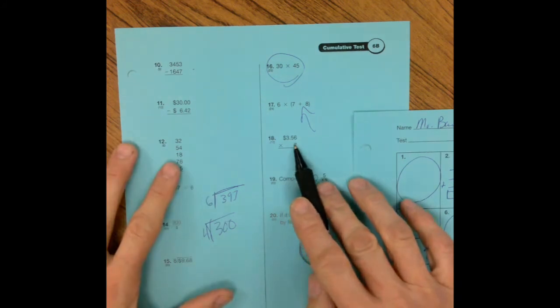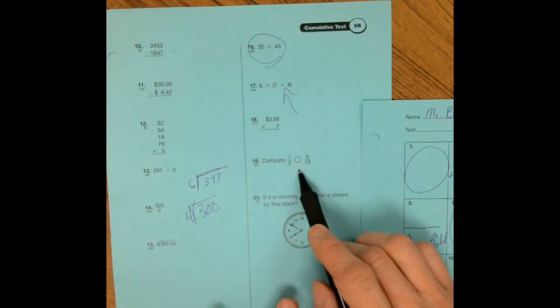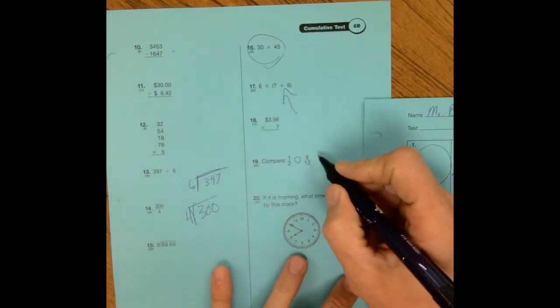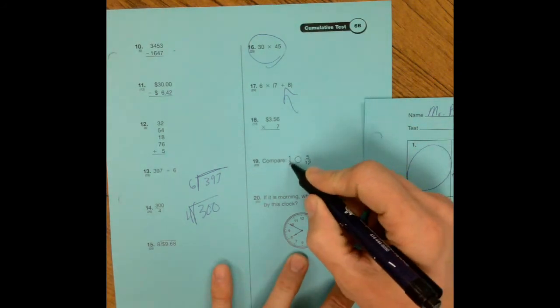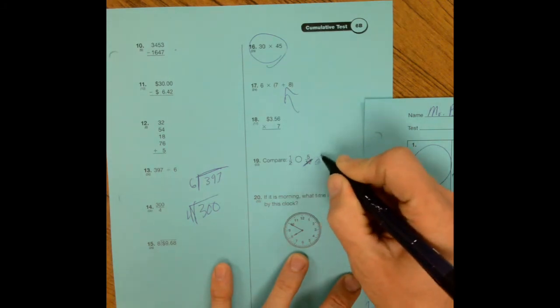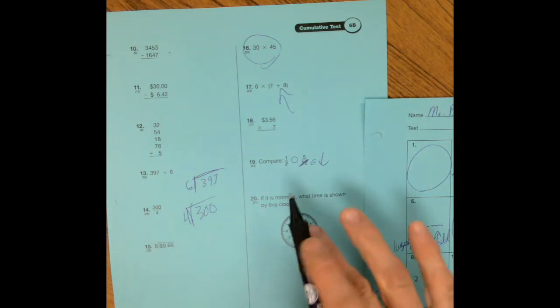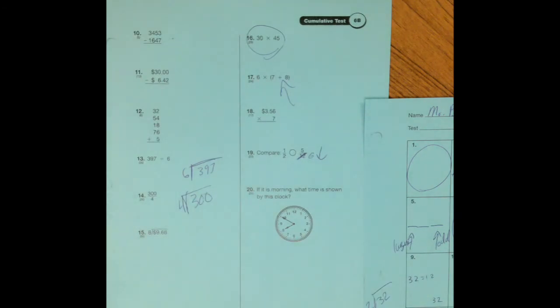18, you got a big old multiplication problem. Now on this one you're going to compare two fractions. Remember what we do on this problem here. We're going to say this one equals a half, and this one, well, what's half of 12 is 6. Is 5 greater or less than 6? It's less. So this one is less than a half. Okay? So that should help you tell what's greater or less, or feel free to draw a picture.